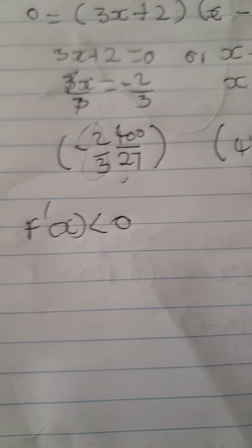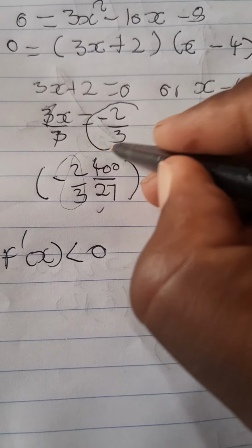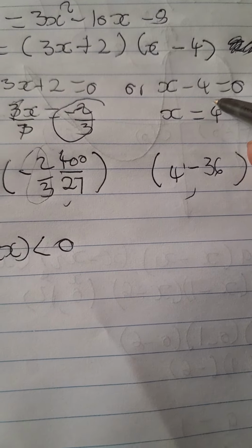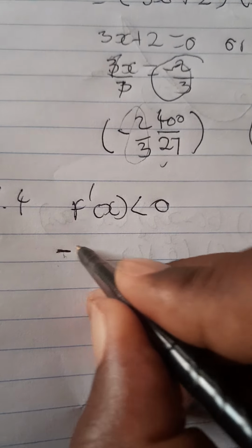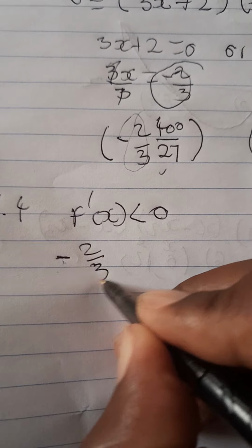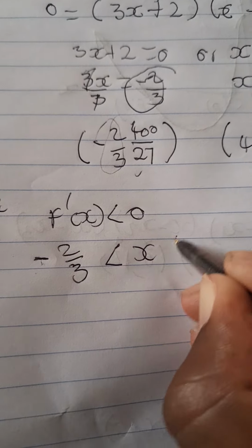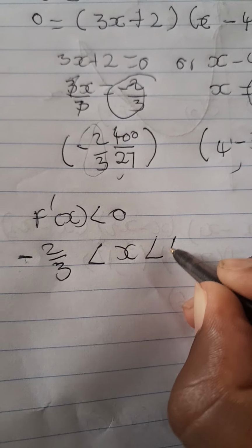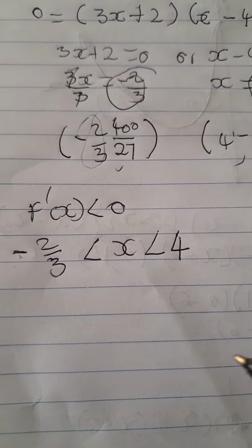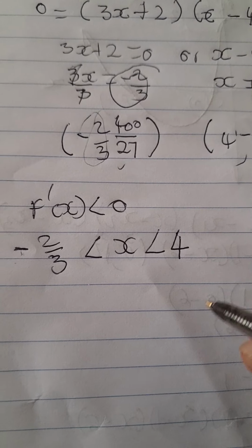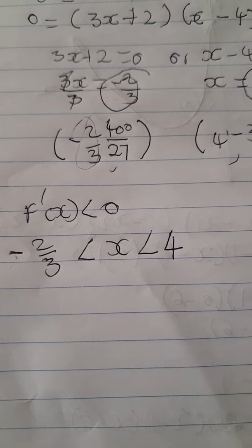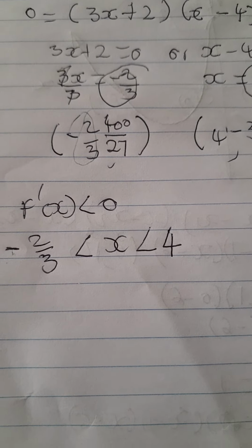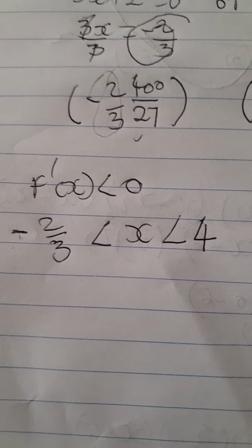So we are going to take our x values there. These are the x values that are going below 0 there. So in other words, it's going to be negative 2 all over 3 is less than x, but x is less than 4. If I'm not mistaken, yes, that's how it should be.